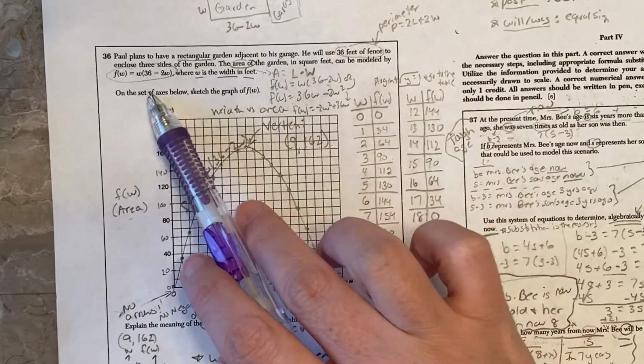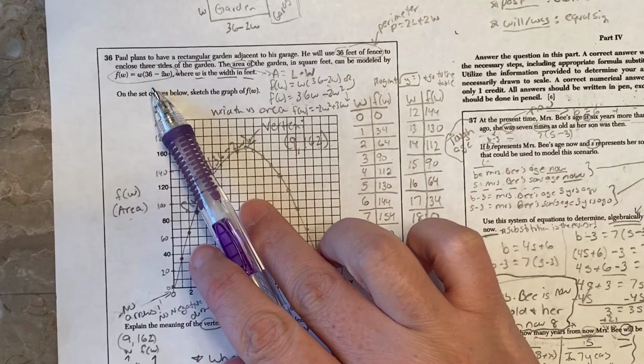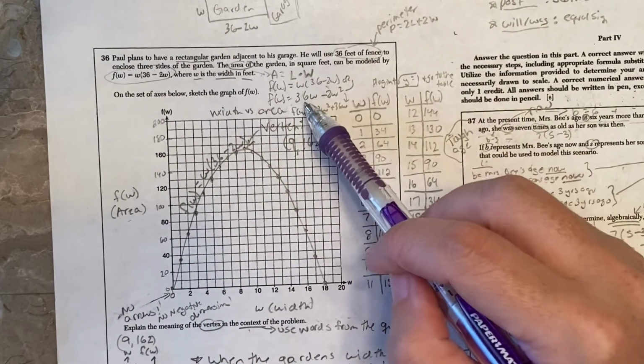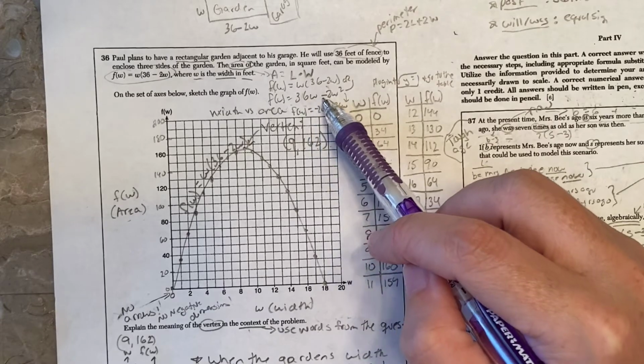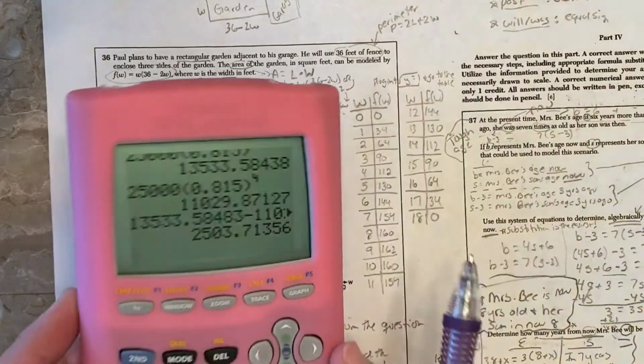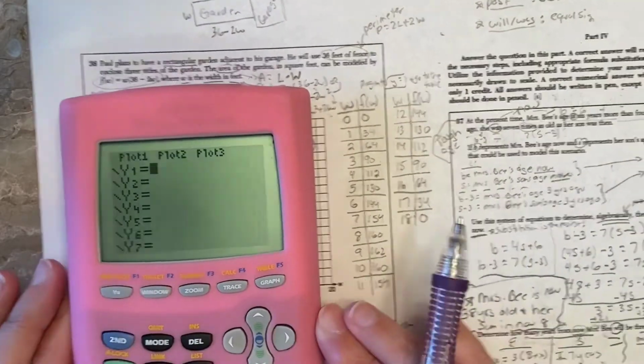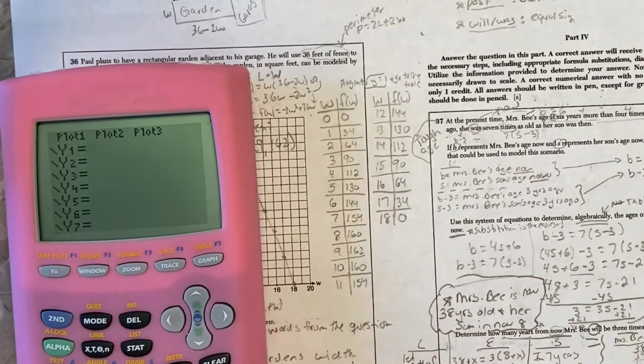Okay, so you could put it right into the calculator looking like this. That's not a problem at all. You can distribute and get 36w minus 2w squared. It doesn't matter which way you do it. You want to go to y equals. Okay, and you're just going to plug this in. I guess I'll plug it in this way. Negative 2x squared.